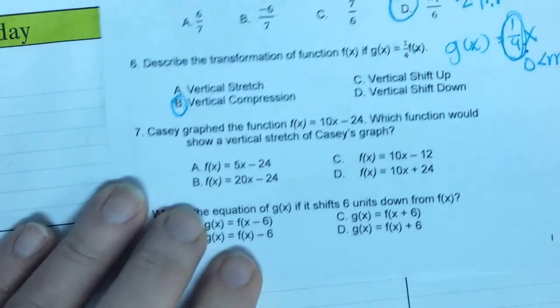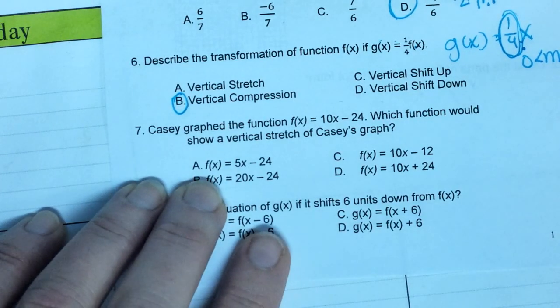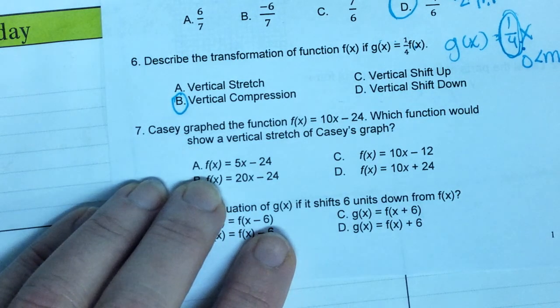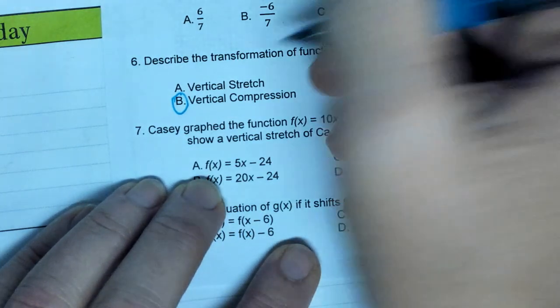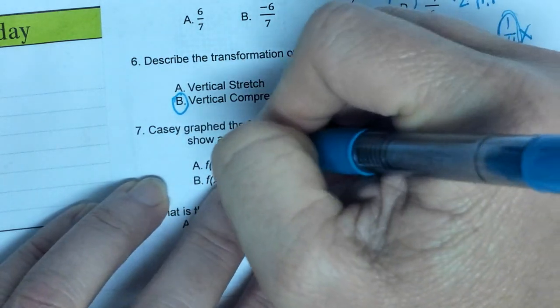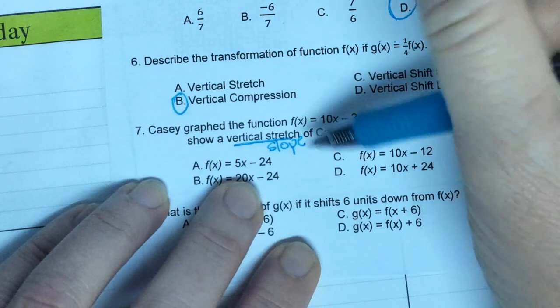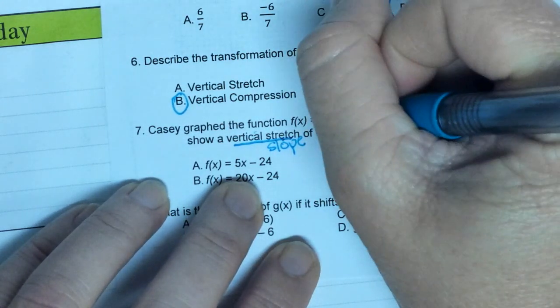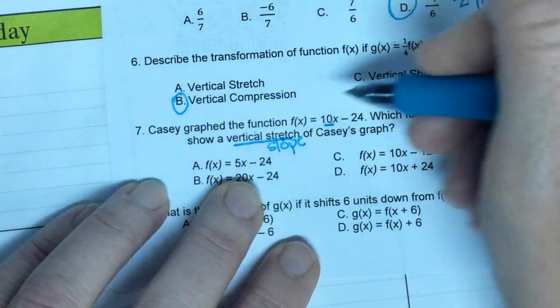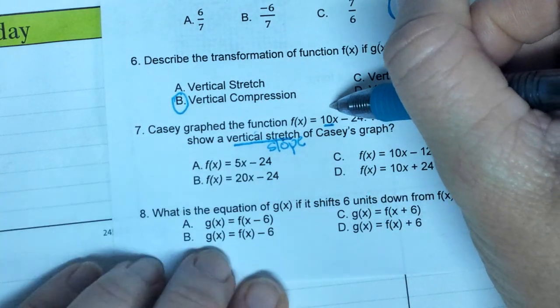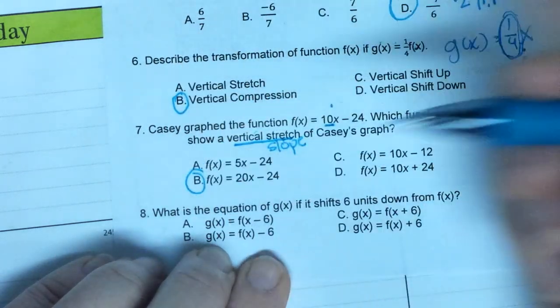All right, number 7. Casey graphed the function f of x equals 10x minus 24. Which function would show a vertical stretch of Casey's graph? My keyword here is vertical stretch, so I know it's talking about the slope. In order for it to be a vertical stretch, my slope has to be larger. My slope in the original equation is 10, but in order for it to be stretched, I need it to be larger than 10, so it would leave me with B.